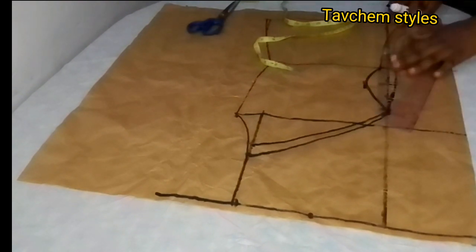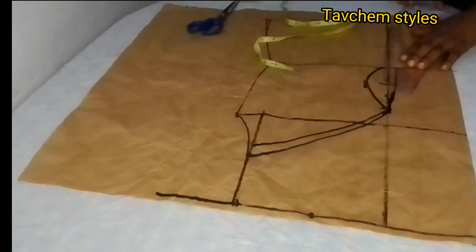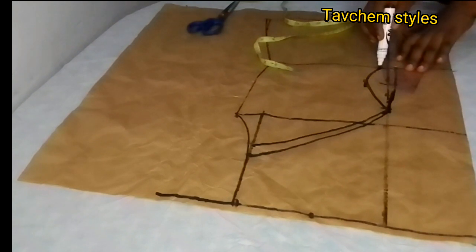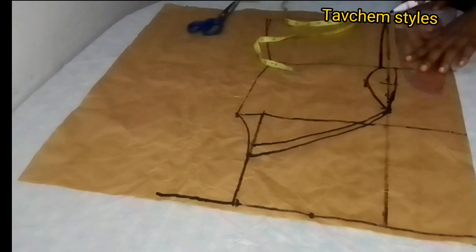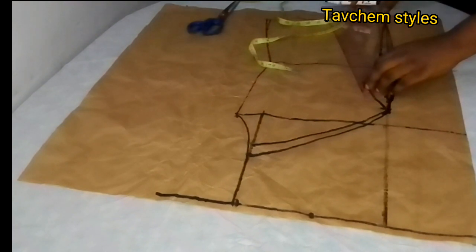But here, this one from your hip line to this half inch of your waist. This one, that half inch to nothing measurement of your hip line. Likewise, the same way on this side.